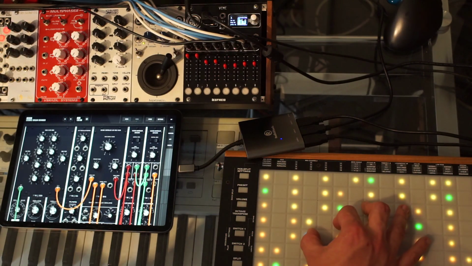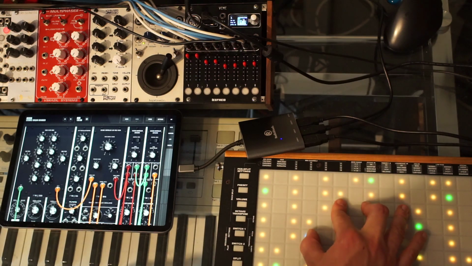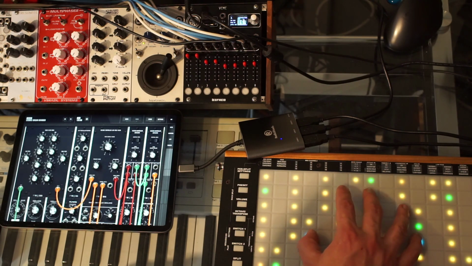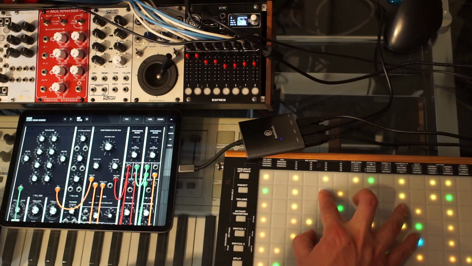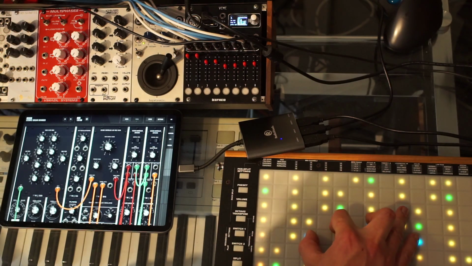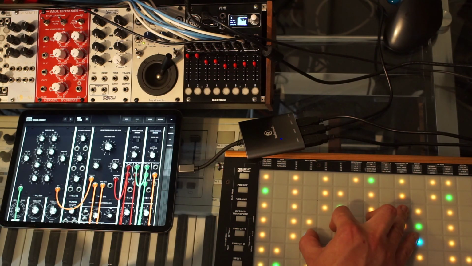Alright, so let's turn the speed up on my LFO here. I'm going to send random voltage to the LFO.